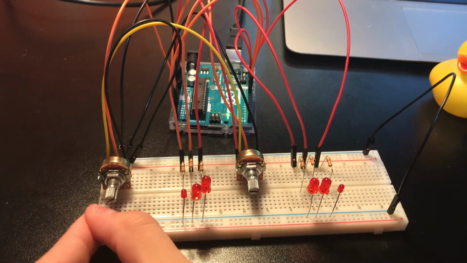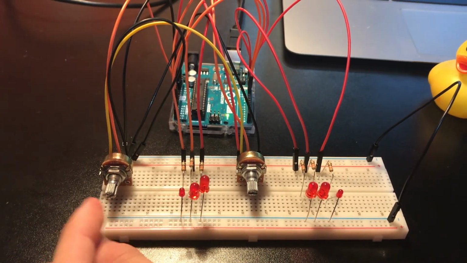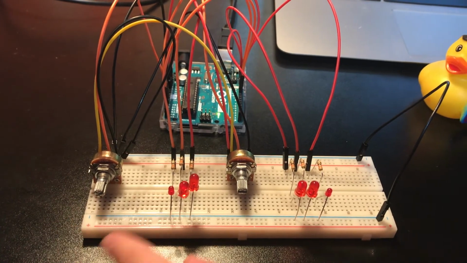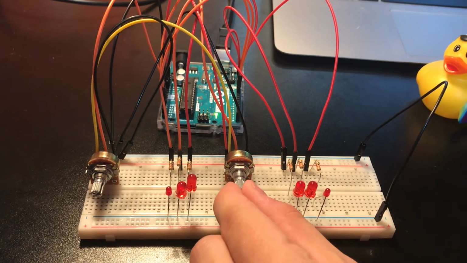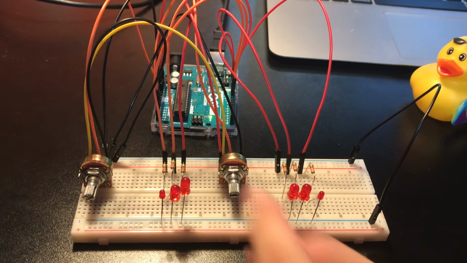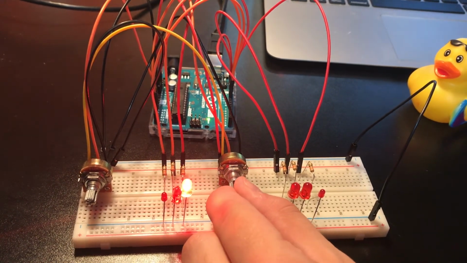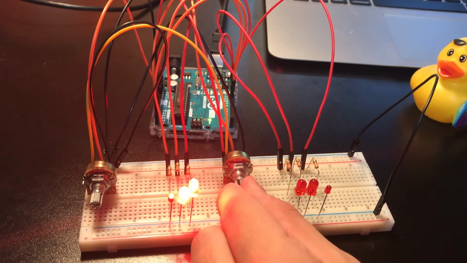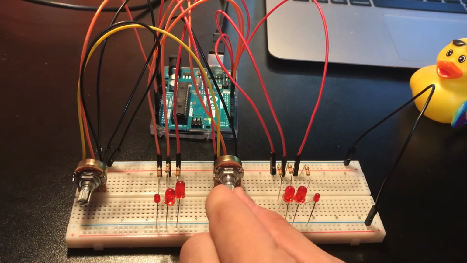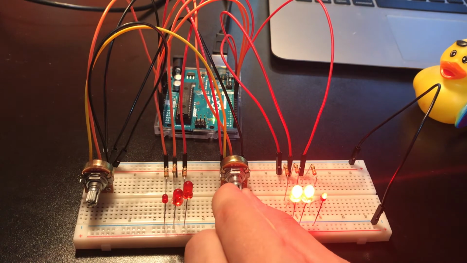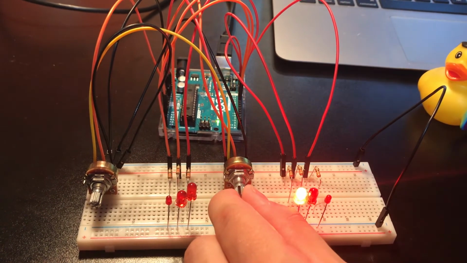If I turn it to the left, it's in manual mode. If I turn it to the right, it's in automatic. So it's in manual mode now, so I can light up each light individually using this potentiometer. If I turn it to the left, light up 1, 2, 3, and back down. If I turn it to the right, I can light up 1, 2, 3, and turn it back down.